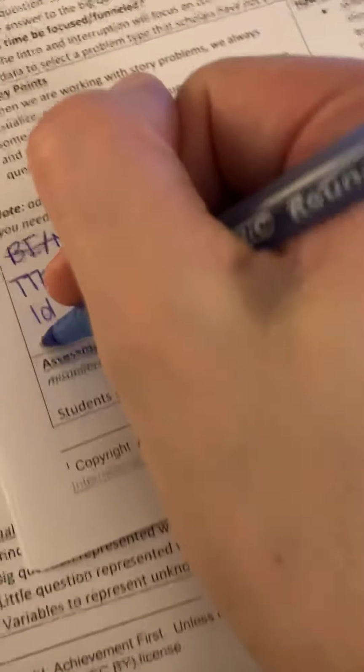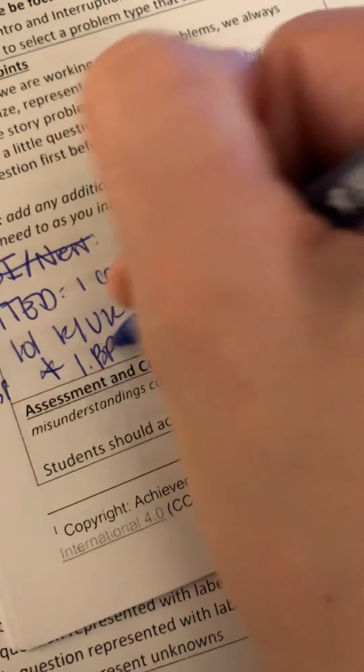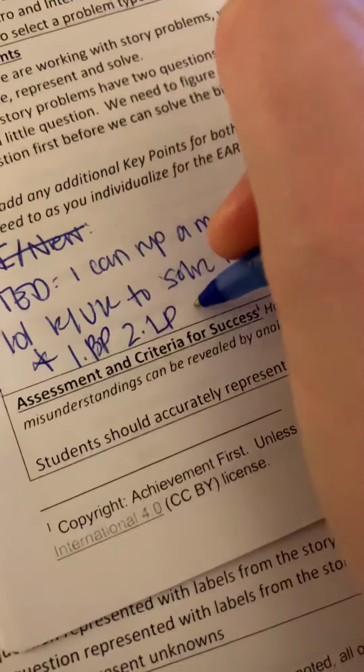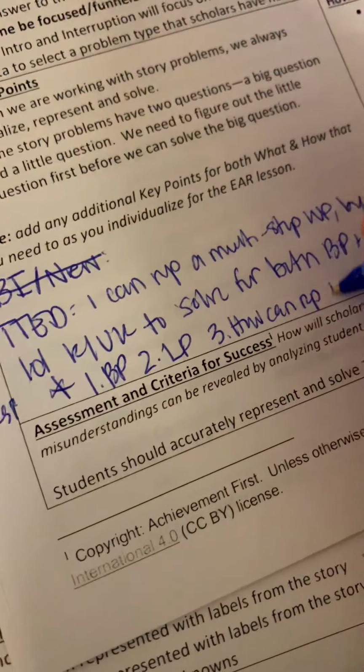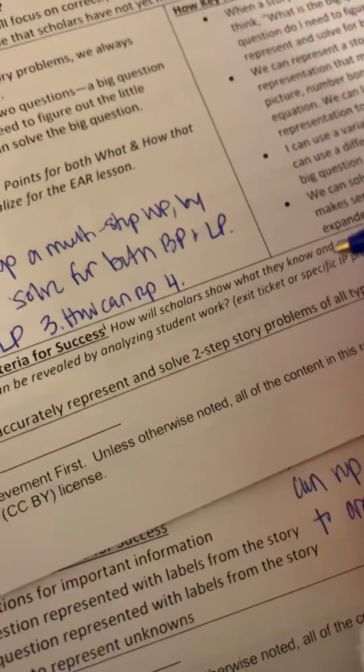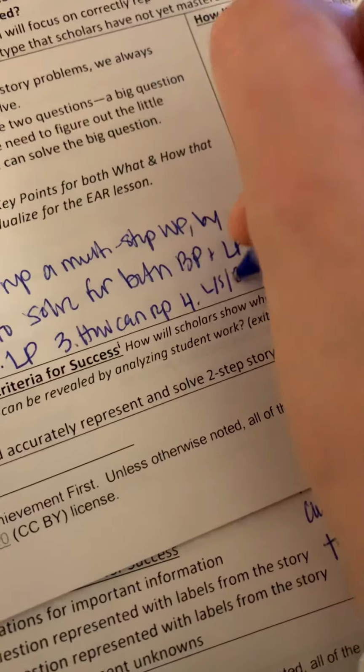By asking myself, and this is where the important stuff comes from, by asking myself, one, this is the key scholar thinking, what's the big problem? Two, what's the little problem? Three, how can I rep? Four, and then sometimes it's which is larger, smaller, difference. It depends on the problem type you're going after today. So kids just need to be able to say, I can read and visualize a story problem and then make sense of the story problem.